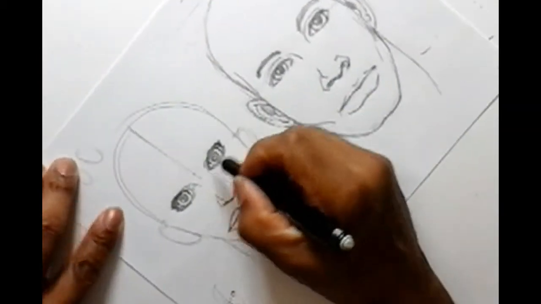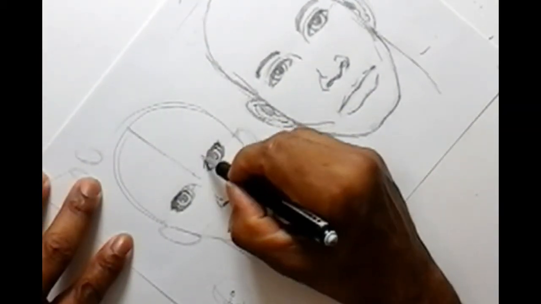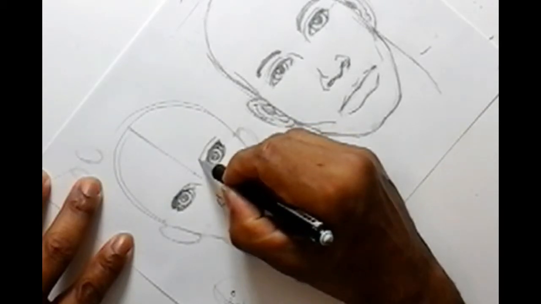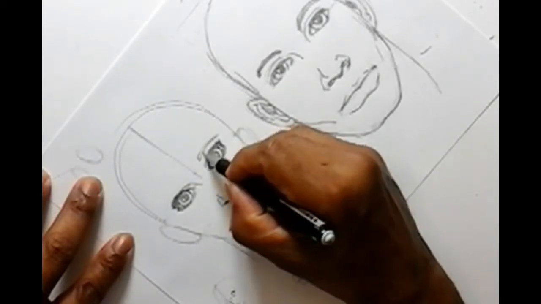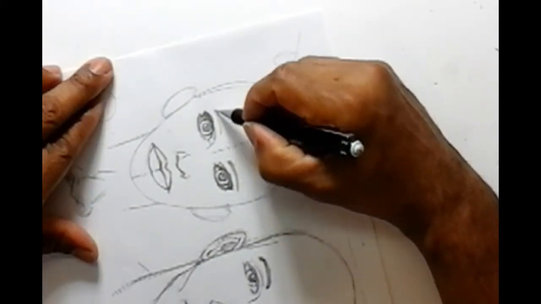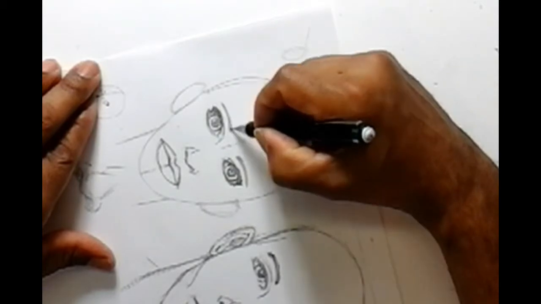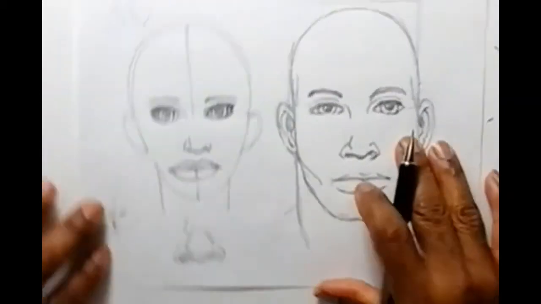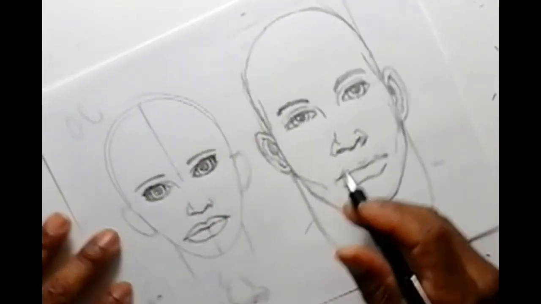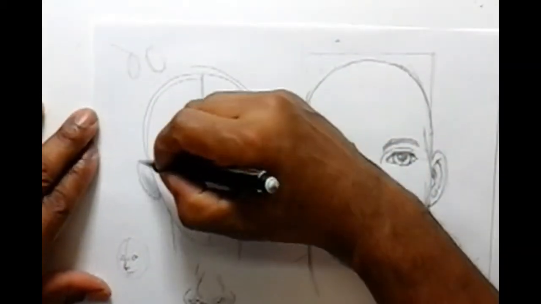So we'll do that. Giving her an eyebrow will give her more of a thinner eyebrow. And some people will just do the pencil eyebrows, but I usually like to give them just a little bit of something there. And let's do her ear real quick.